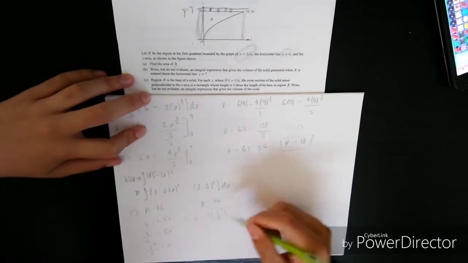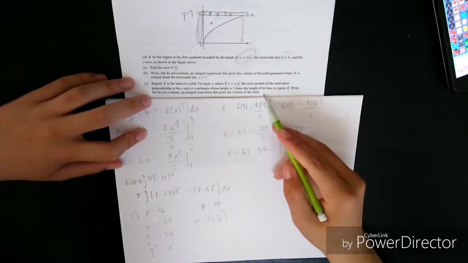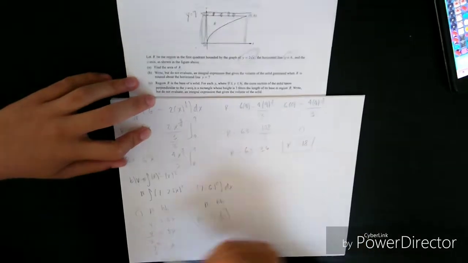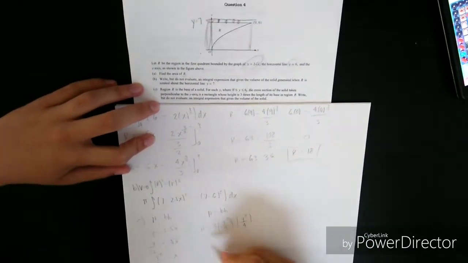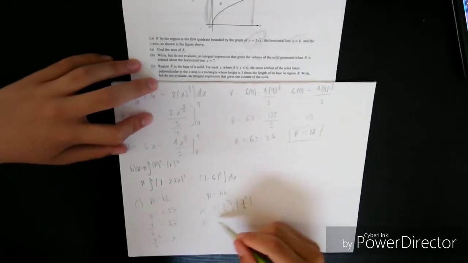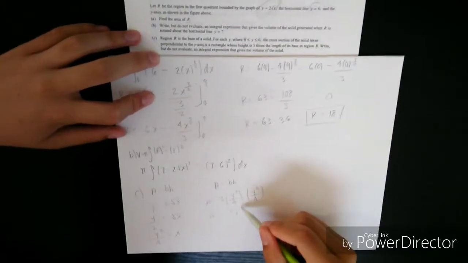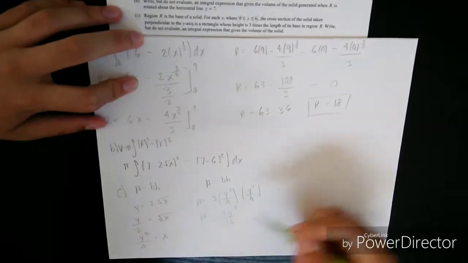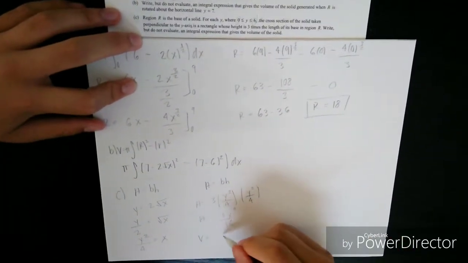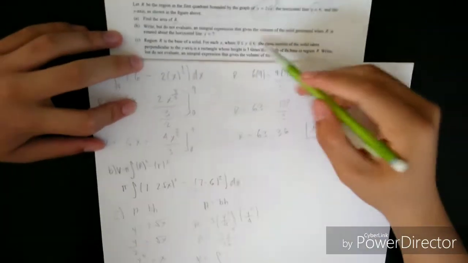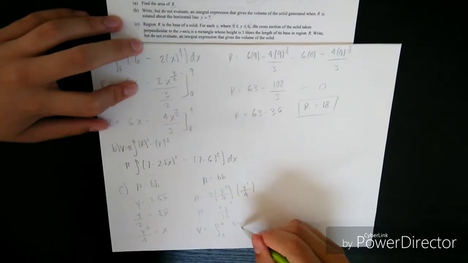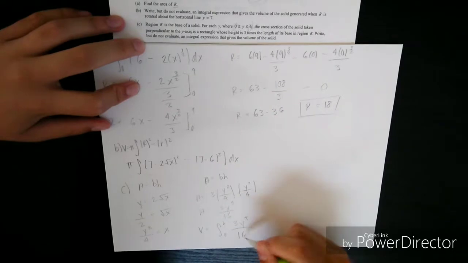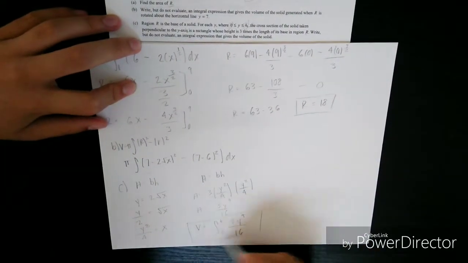Over 4. And then the base is just simply y squared over 4. So simplify: 3y to the 4th over 16. And now since it's asking for volume, just simply integrate over our interval, which is from 0 to 6, of 3y to the 4th over 16. And that's it.